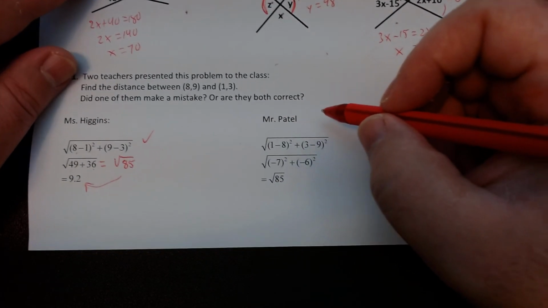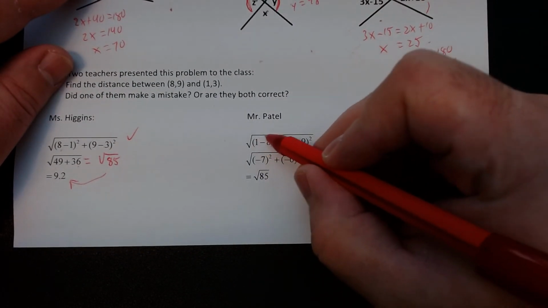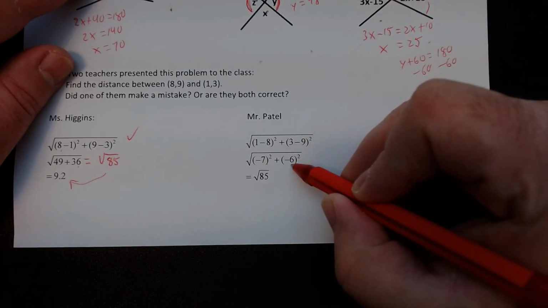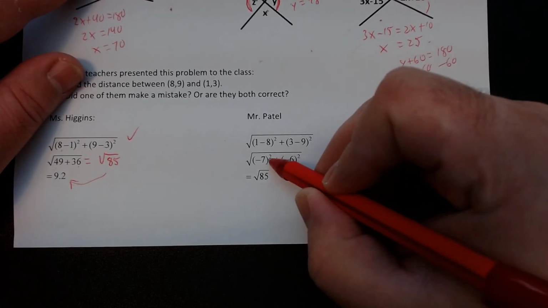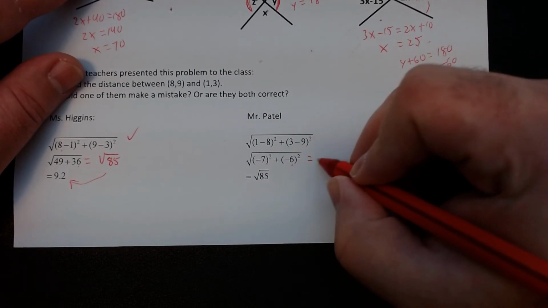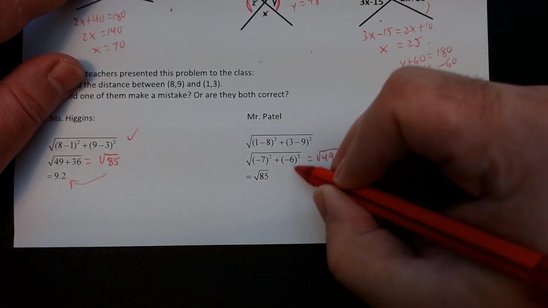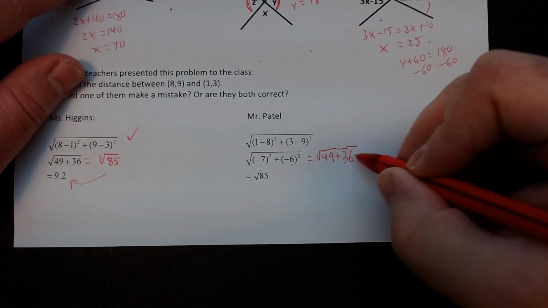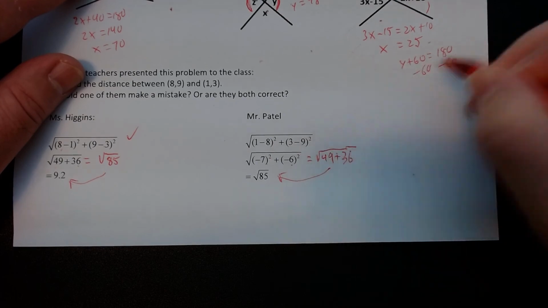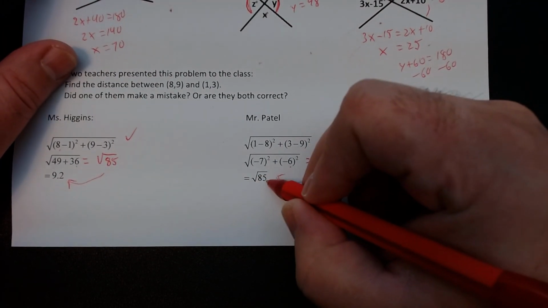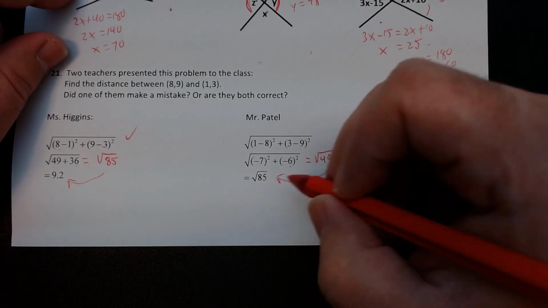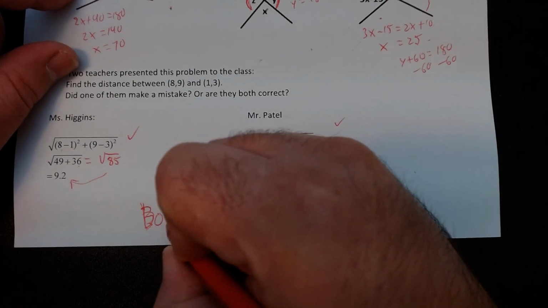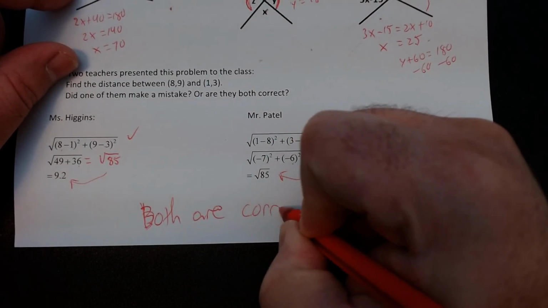Then we come here to Mr. Patel's work and we check his work. 1 minus 8 is negative 7, which he has right here. And 3 minus 9 is negative 6, which he put right there. When you square it, negative 7 squared is going to give you a positive 49. And negative 6 squared is going to give you a positive 36. And that 49 and 36 is still going to give you the square root of 85. Since you can't simplify this, that's actually a good answer, so this one's also correct. So that means on this example, you would put both are correct.